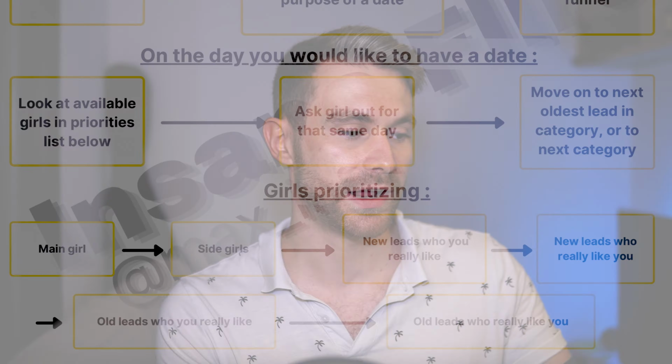And here, by old leads who you really like, I mean those girls that you tried to get with, but who maybe ghosted you, or they are not in town, or you're unsure about whether they can meet you. But by that point, it doesn't hurt to try your luck again with them. For example, it's that girl you matched with on Tinder and you got her Instagram, and then things kind of fizzled out and it has been like 2 months so far you didn't talk with her. Well, you can try again if you're at this category list in your prioritizing.